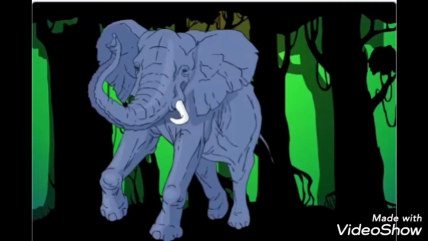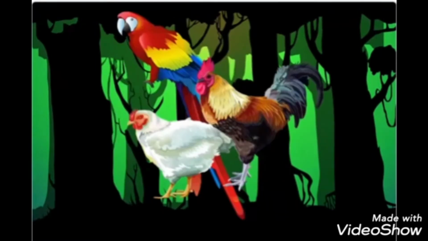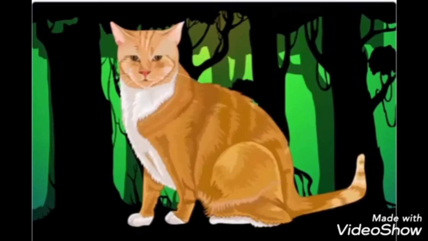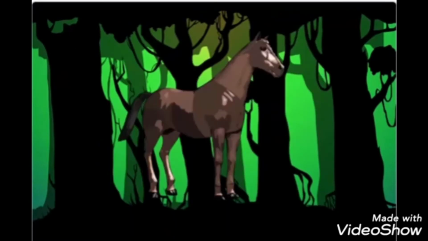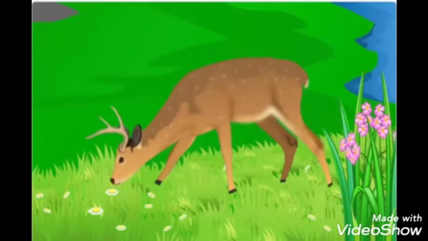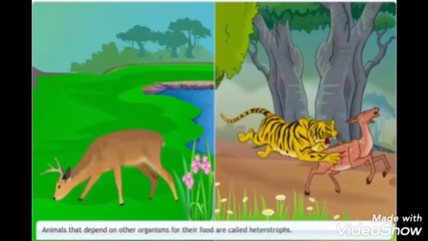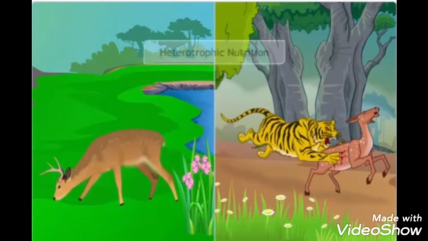Each organism is adapted to its environment. The form of nutrition depends on the type of food as well as how it is obtained by the organisms. For example, the deer gets its food from the grass and the tiger in turn eats the deer. Animals that depend on plants and other organisms for their food are called heterotrophs. This type of nutrition is called heterotrophic nutrition.